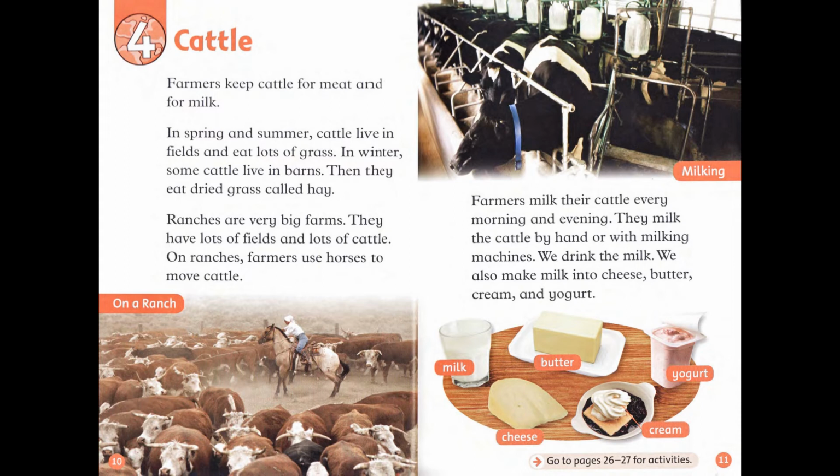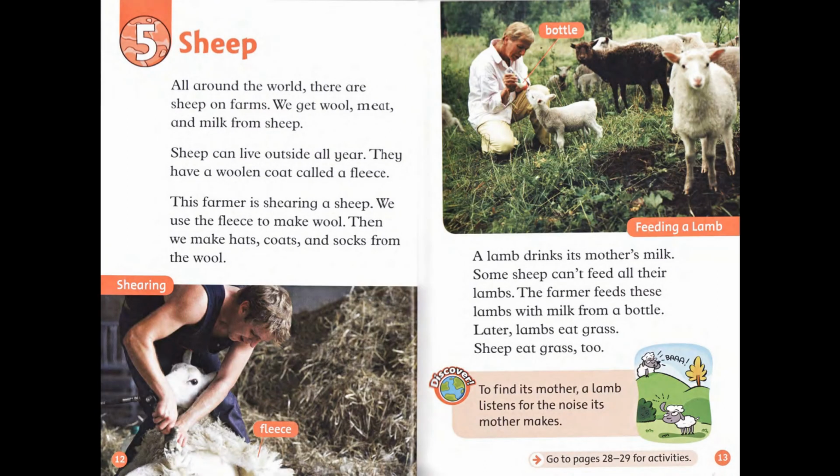Chapter 5. Sheep. All around the world, there are sheep on farms. We get wool, meat, and milk from sheep. Sheep can live outside all year. They have a woolen coat called a fleece.